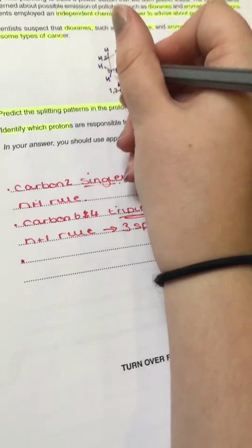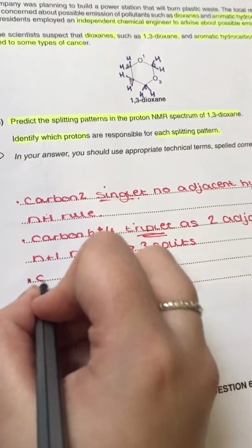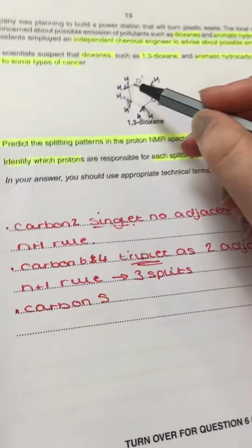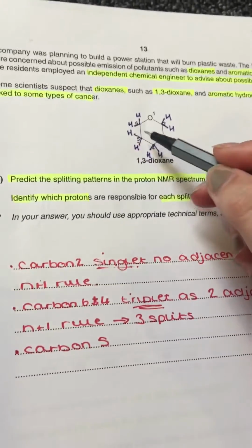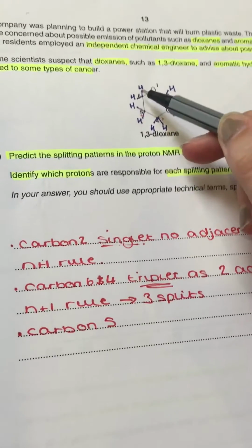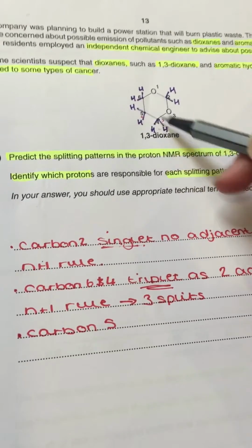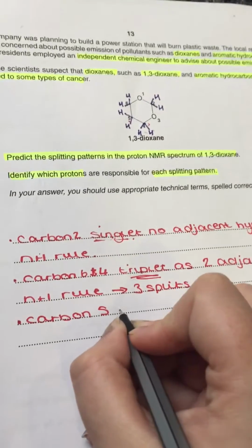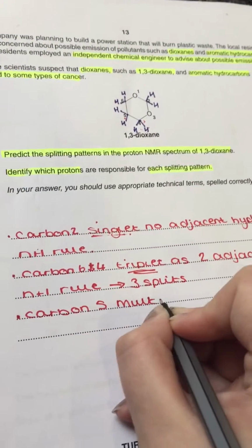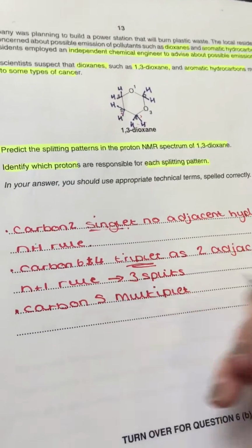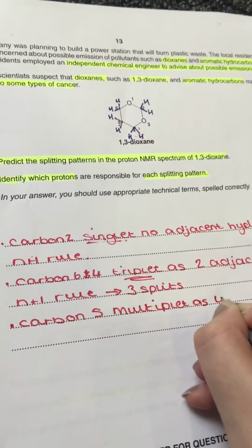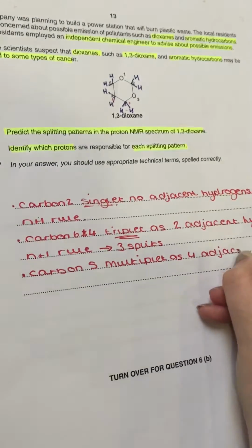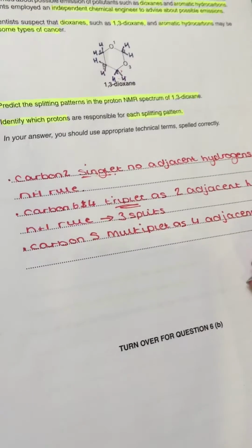And then finally we've got carbon 5, which, if you look at it, is adjacent to 2 different carbons which both have 2 hydrogens on, so it would be a multiplet, as there are 4 adjacent hydrogens.